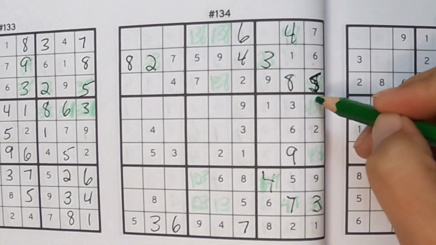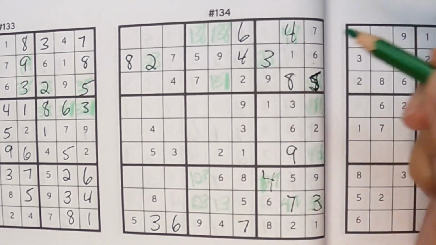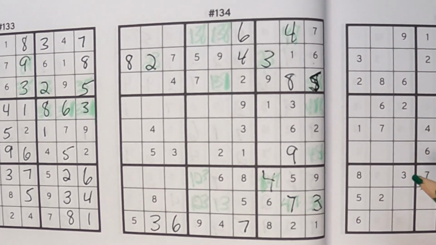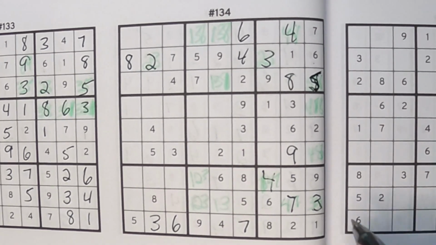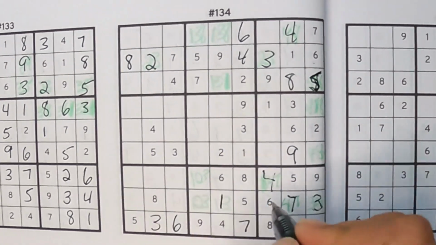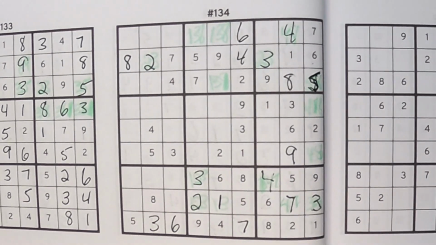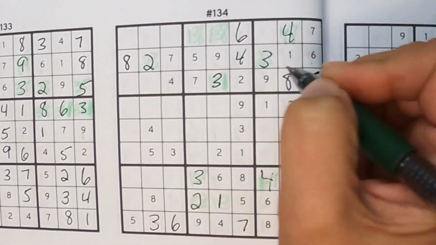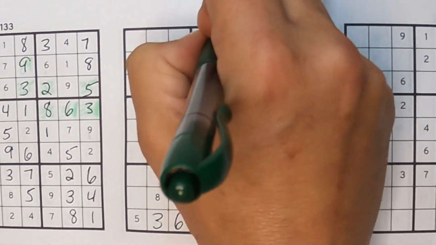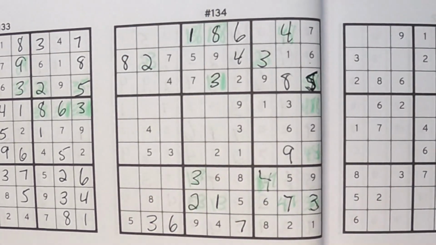And now we can get rid of this 5, this 8. And with this 3, that makes this our 1, 2, 3. And this 1 makes this our 3. 1 and 3 makes this our 8. And that 3 and 8 makes this our 1.